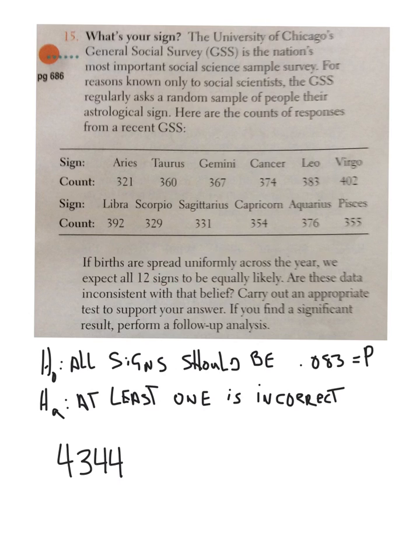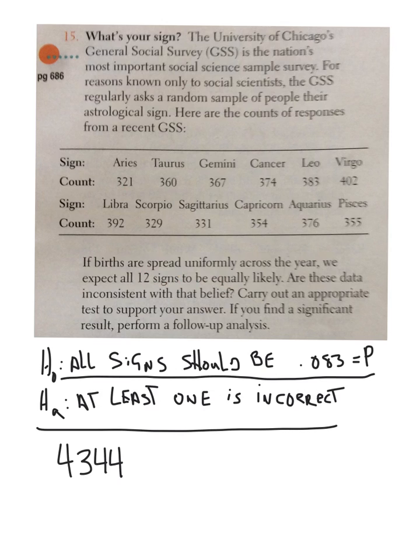Here we go. Our null hypothesis is all the signs should have a probability of 0.083, 1/12, versus at least one of them is incorrect. So what I'm going to do is take 4,344 and multiply that by 0.083. What do we get? And the answer is 360.5, approximately.